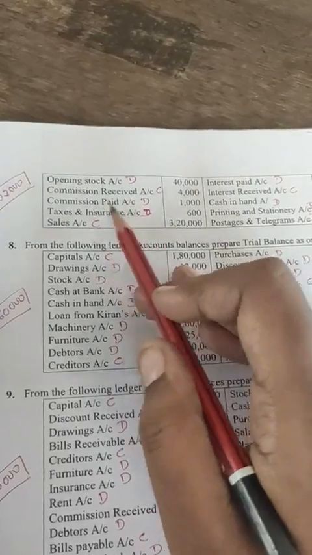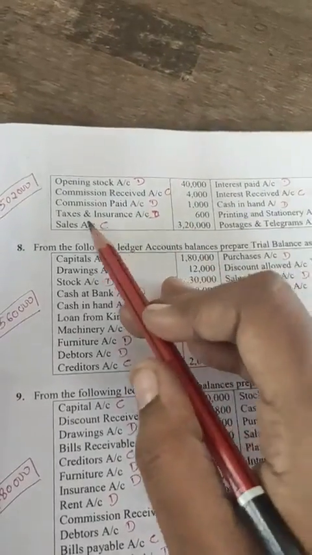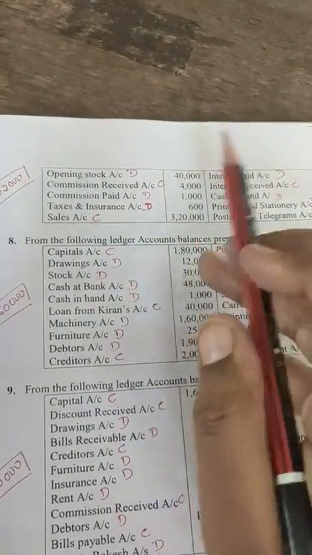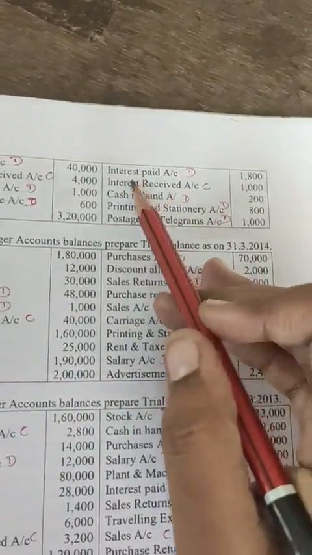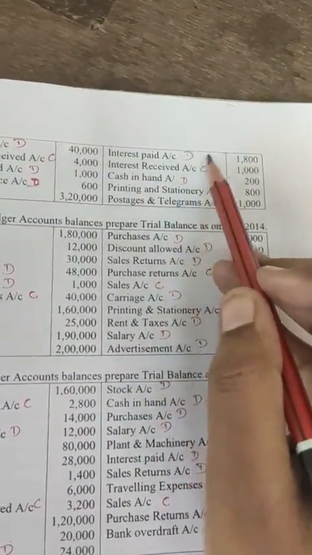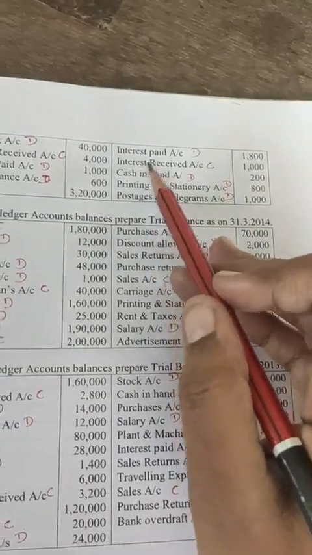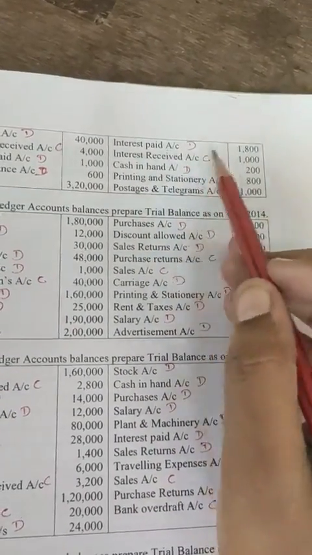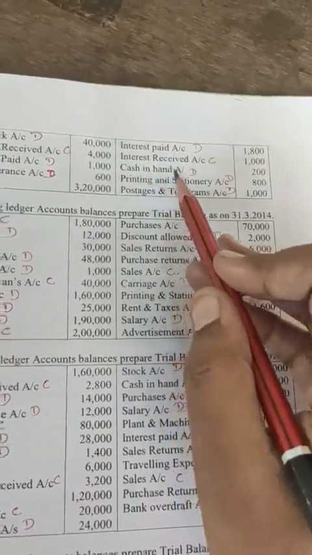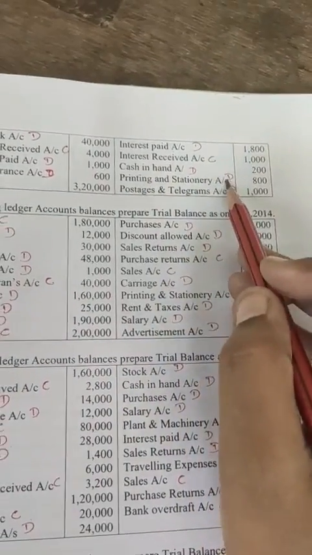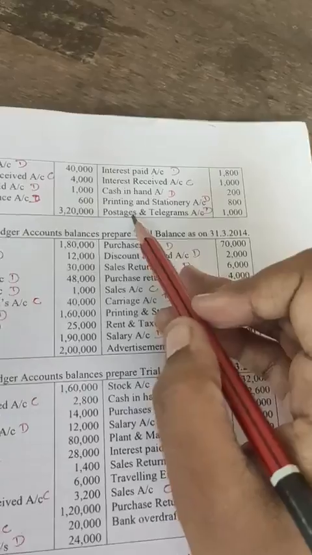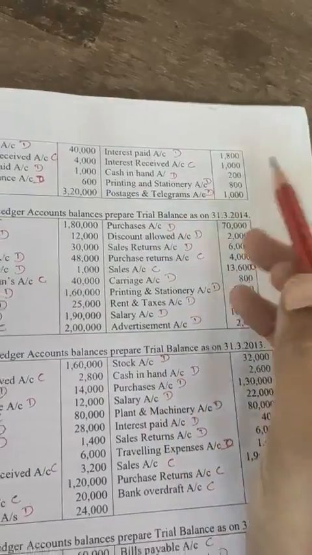Commission paid, expense, so debit balance. Tax and insurance expense, debit balance. Sales account, revenue, so credit balance. Interest paid, payment means it is a debit balance because it is an expense. Interest received, credit balance because it is income. Then cash in hand, asset, so debit balance. Printing and stationery expenses, so debit balance. Postage and telegrams expenses, so debit balance.